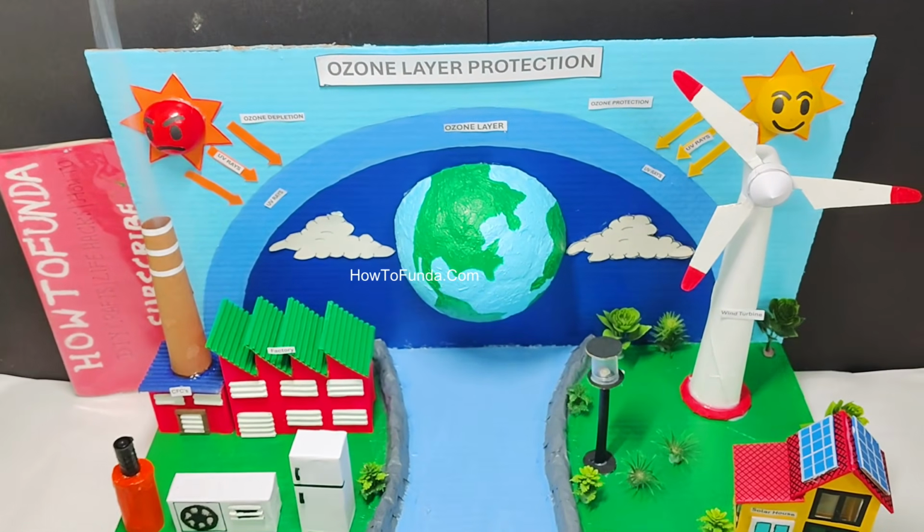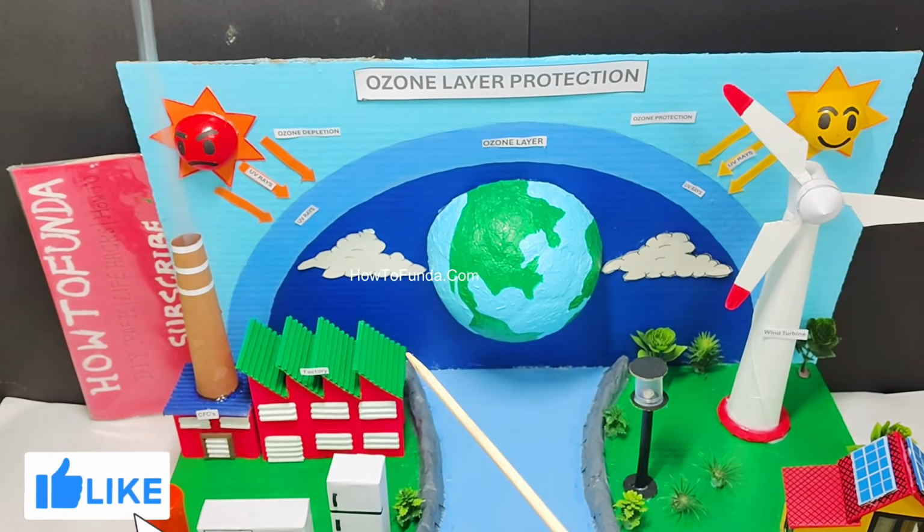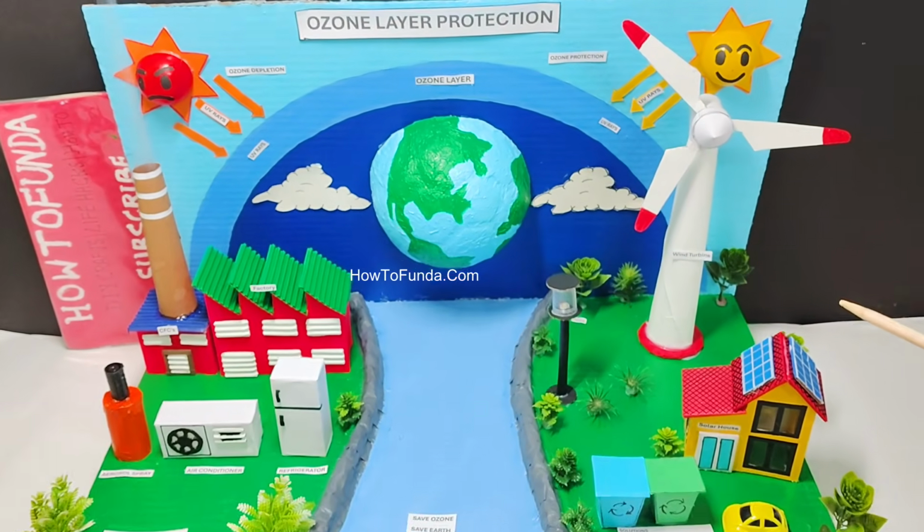I hope you got clarity on what the ozone layer is all about, why the ozone layer is getting depleted, and how we can protect our ozone layer by making use of various good methods.